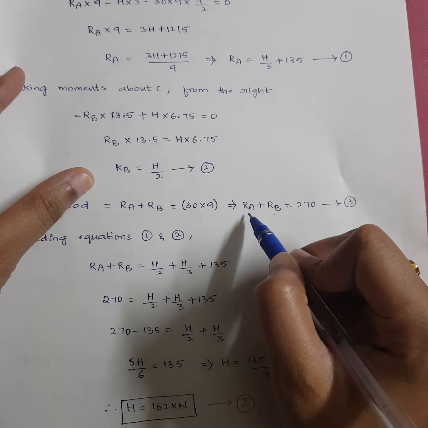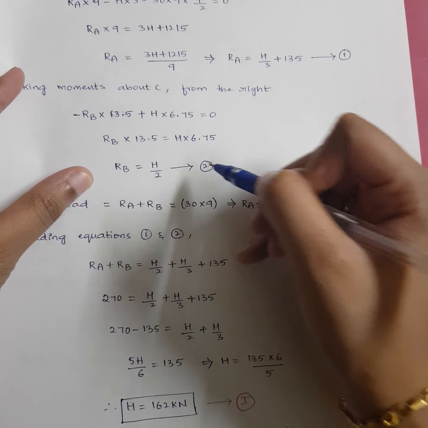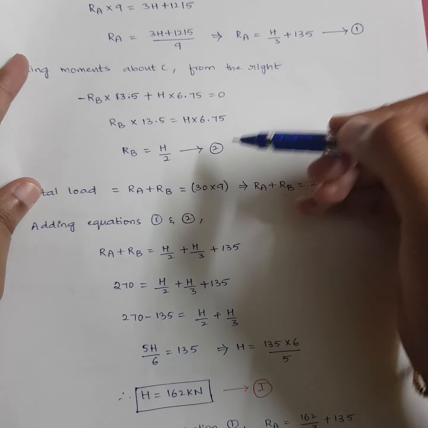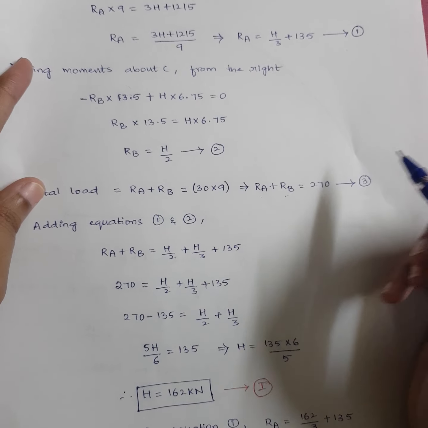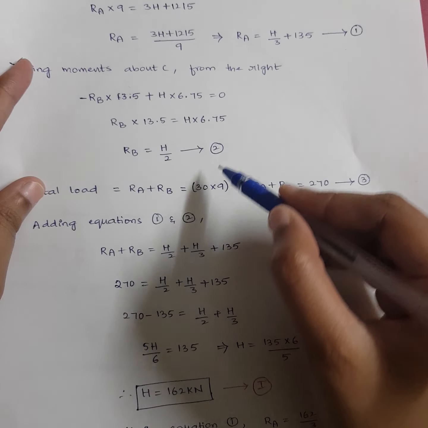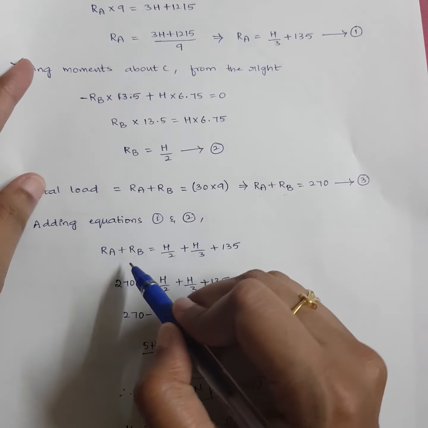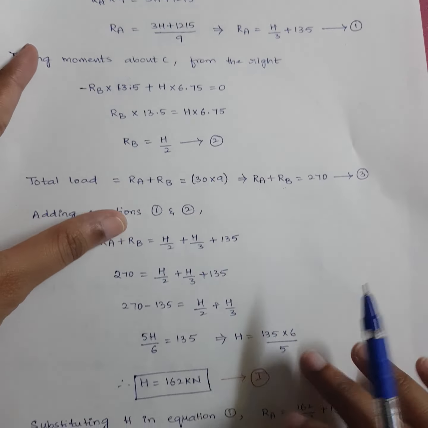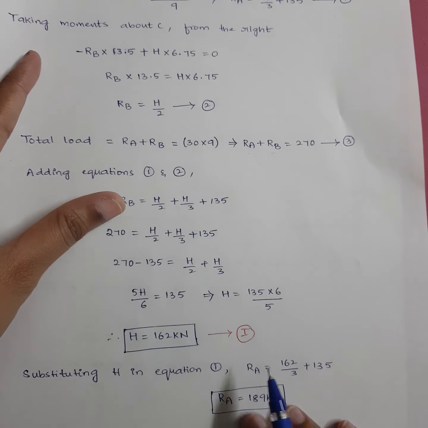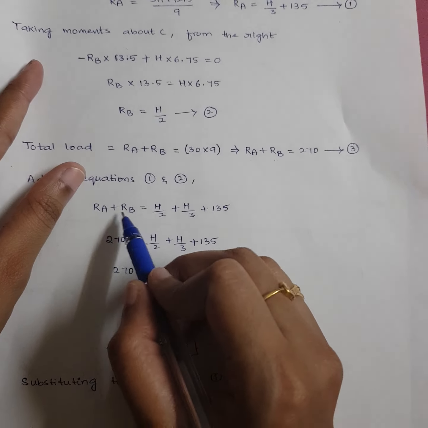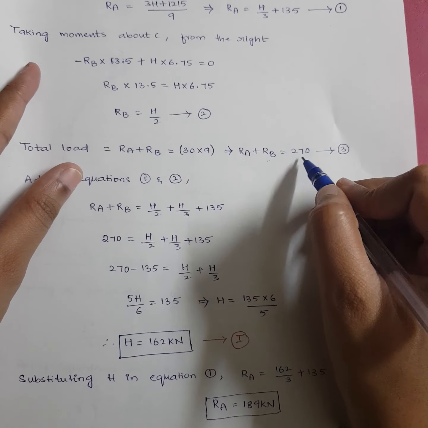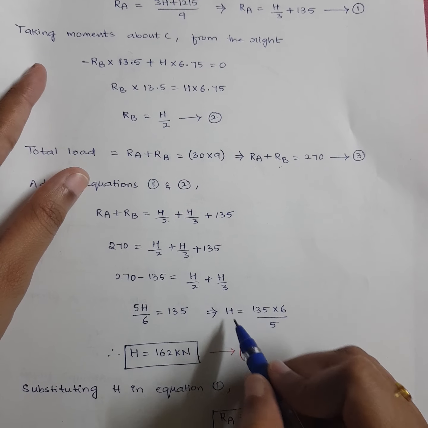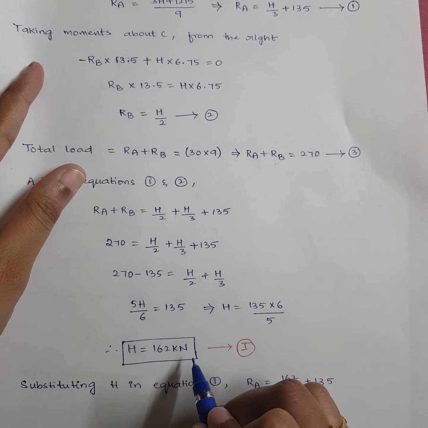Now let me substitute the values of RA and RB from equations 1 and 2 into equation 3. Or else directly you can add equations 1 and 2, then you can equate to 270. Any of the things you can do. So adding equations 1 and 2, the left hand side RA plus RB equals H by 3 plus 135 plus H by 2. So if I take the LCM and start simplifying, in the place of RA plus RB on the left hand side, what should you write? 270. Why? Because it's the total load. So substitute and start simplifying. You will be getting the value of H. So H is 162 kilonewton.